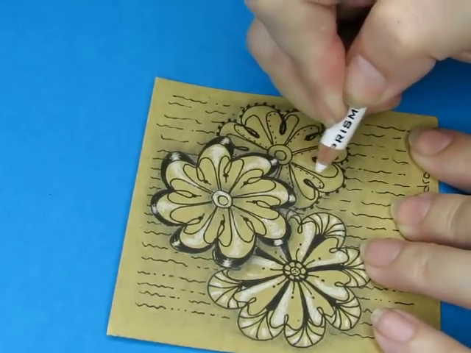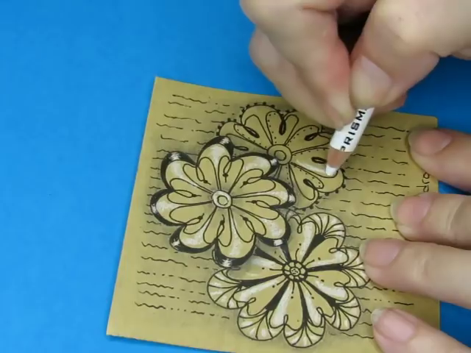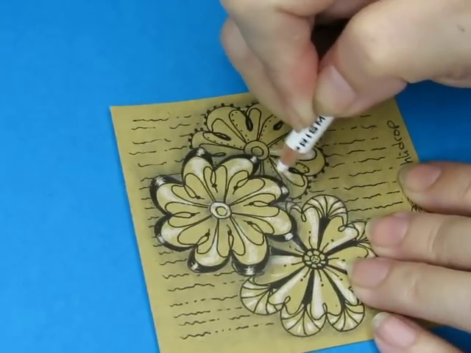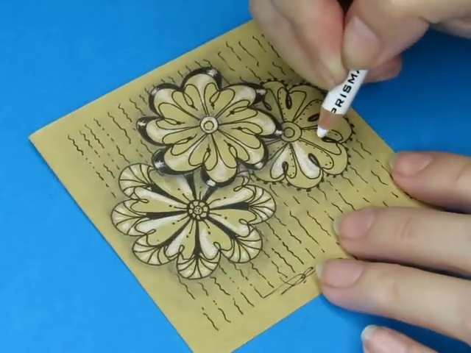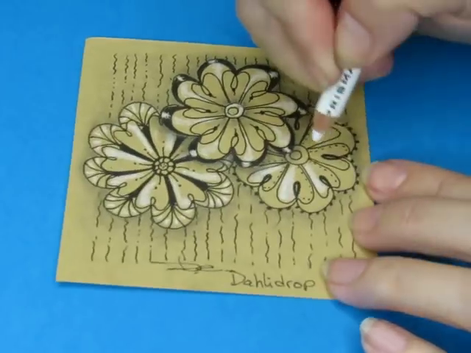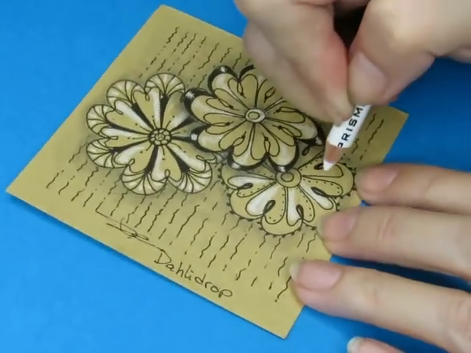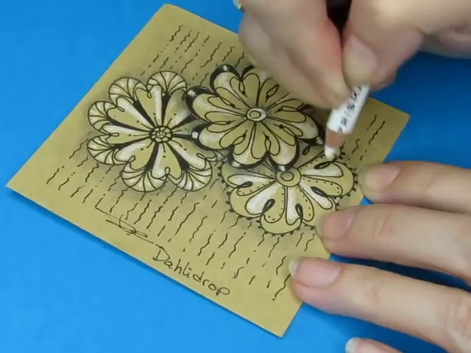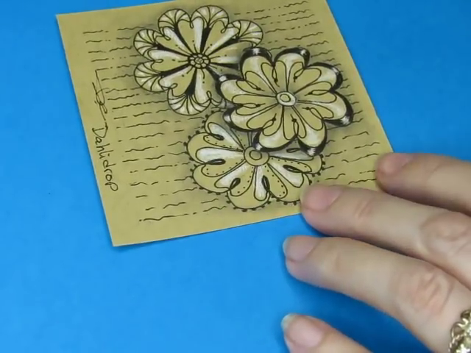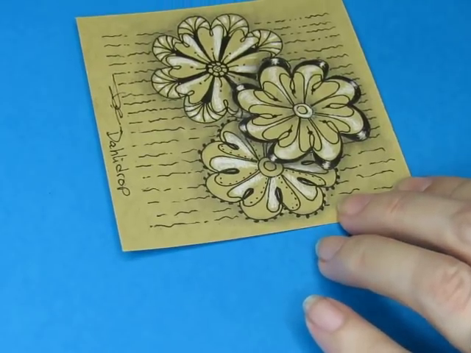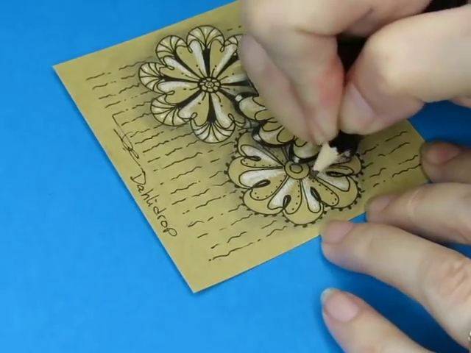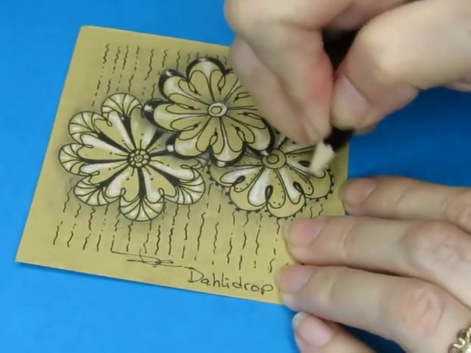And then this one's going to have like that. And then I may come back in with dark again on this one on the other side. Yeah, this one needs a little contrast coming from the other side.